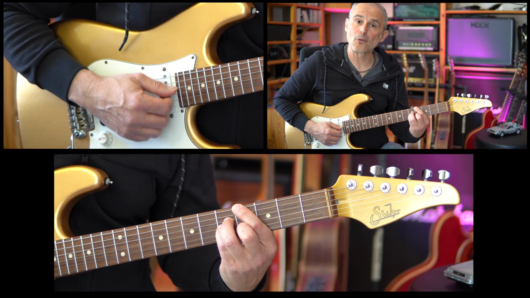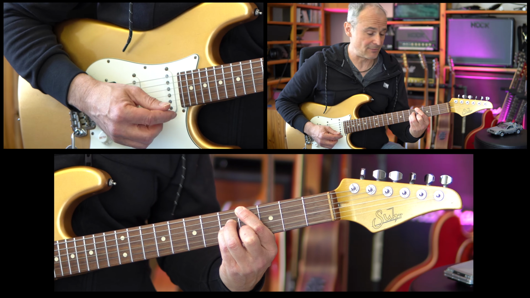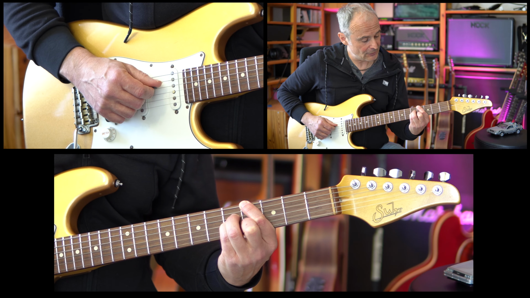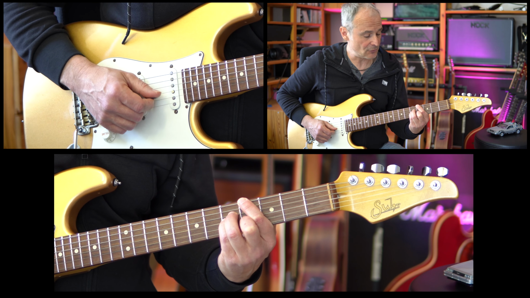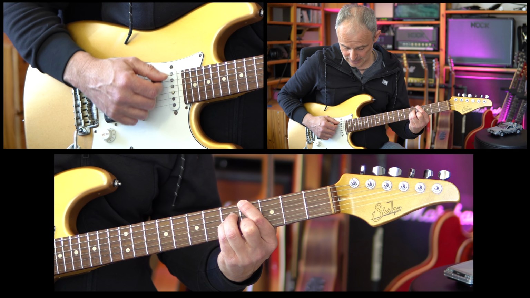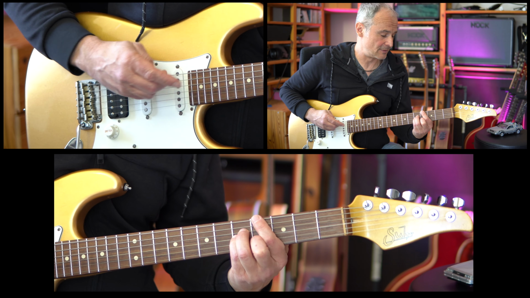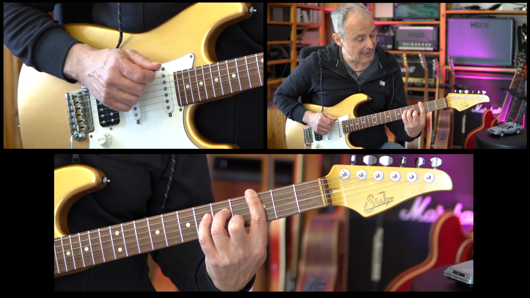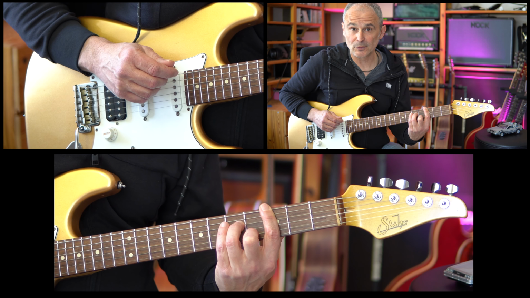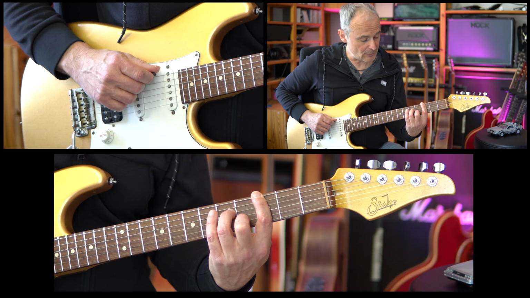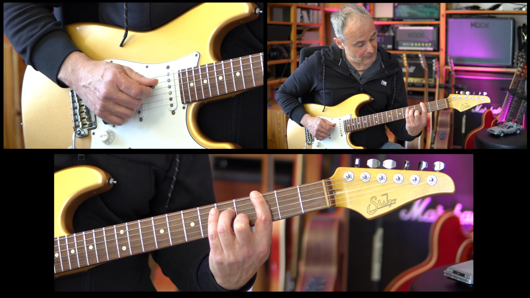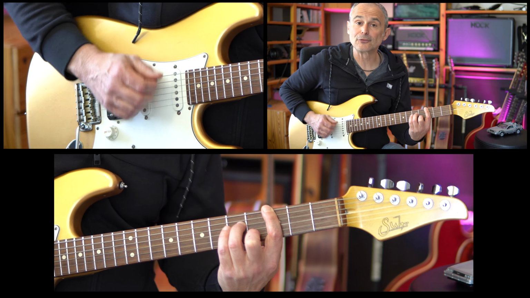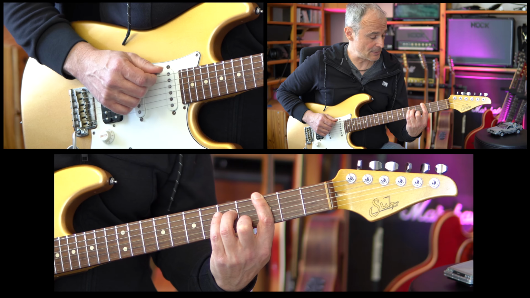Then the next chord is an A flat major 7 chord, which is the 4th fret of the low E string, 5th fret of the D and the G string, and the 4th fret of the B string. You can also leave out the low E string because the bass is playing this note. And this is followed by E flat chord with the G in the bass. So we have the 3rd fret of the low E string, 5th fret of the D string, 3rd fret of the G string, and 4th fret of the B string.